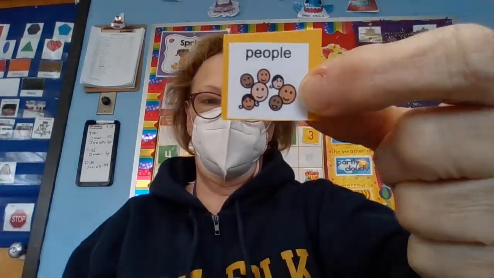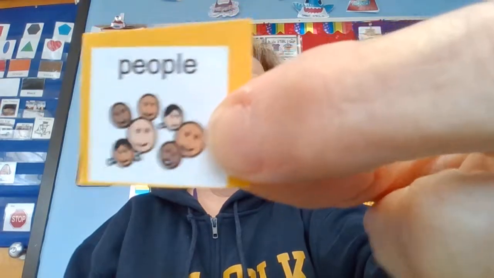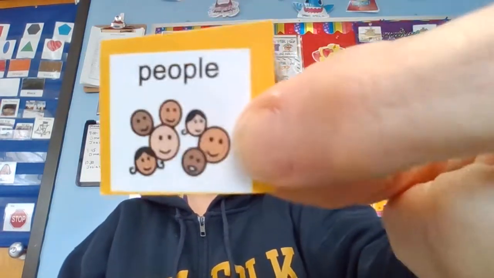People. That's more than one person. Like if everyone was in this class, we are people. And people, as you can see from the picture, come in all sorts of colors and sizes. And there's boys and there's girls. People.